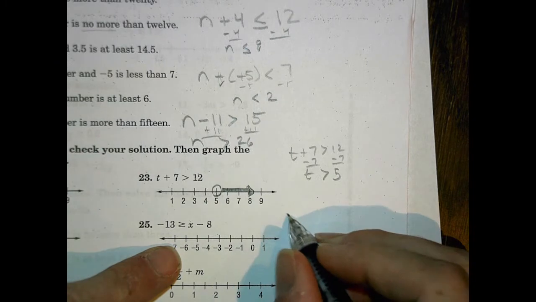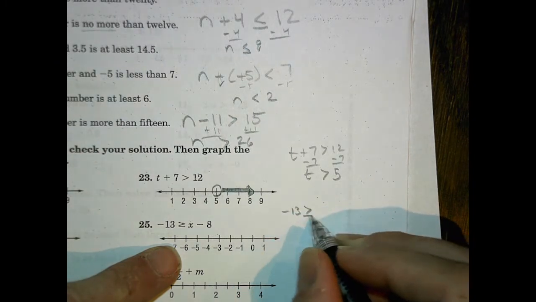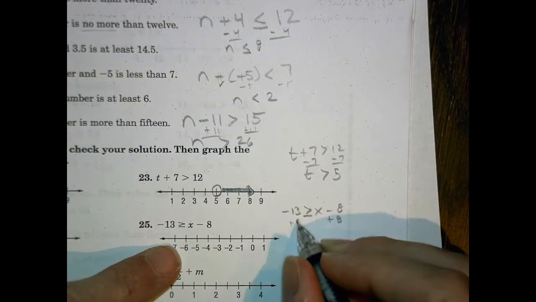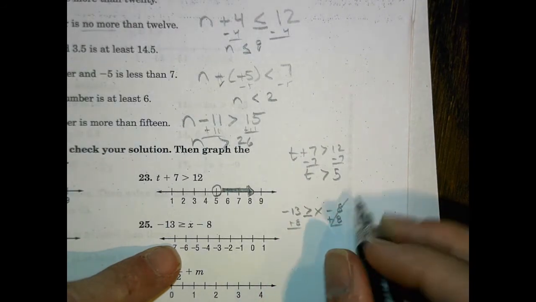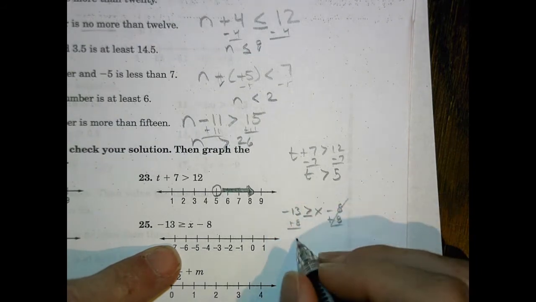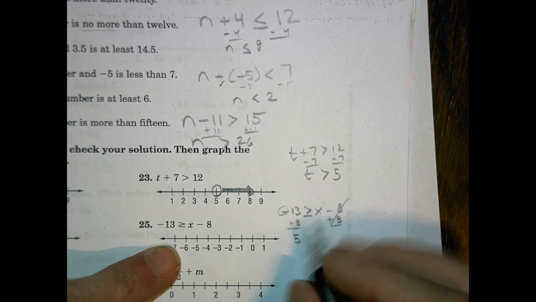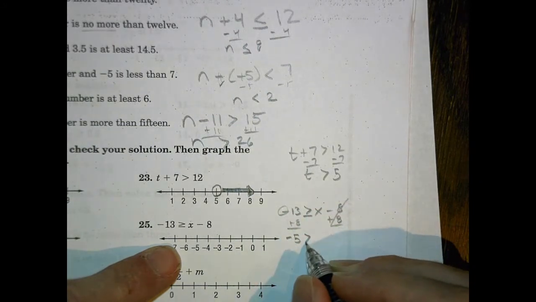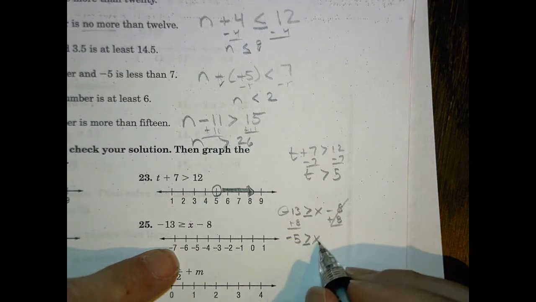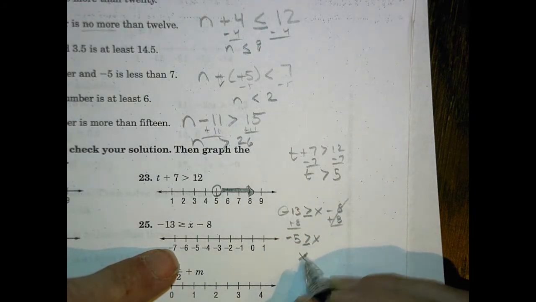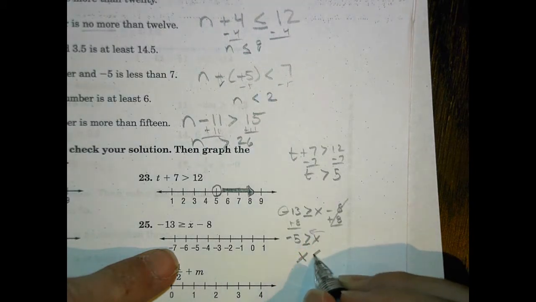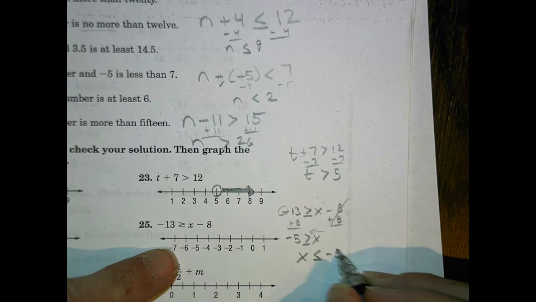We have negative 13 is greater than or equal to x minus 8. We want the x by itself, so we'll add 8 to both sides, eliminating that. The signs are different. Find the difference. So the difference between 13 and 8 is 5. The greater absolute value is the negative number. So negative 5 is greater than or equal to x. One thing we said before is it's best to read these with the variable first. So if we do that, we change the sign around. We're going to read it this way. So x is actually less than or equal to negative 5.